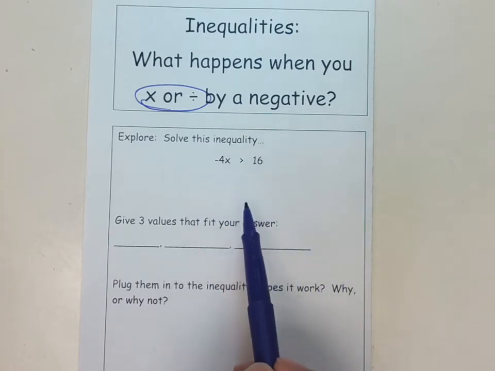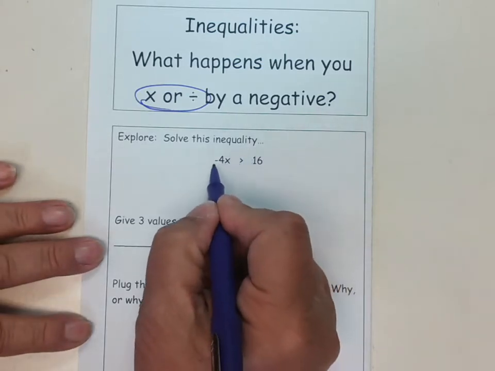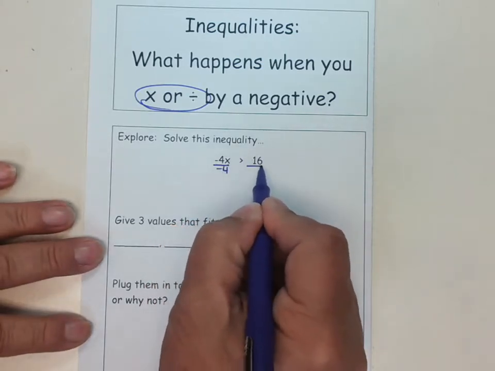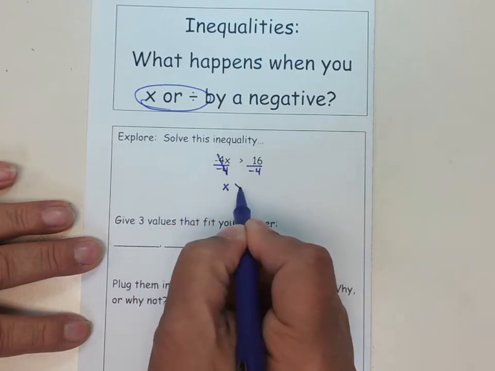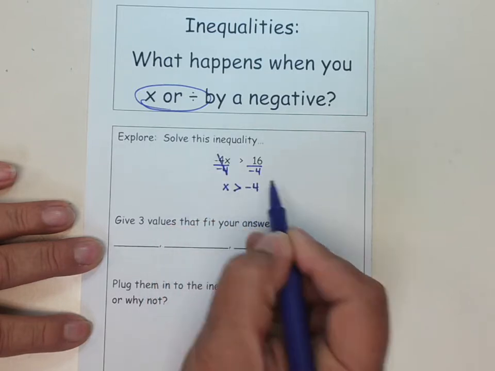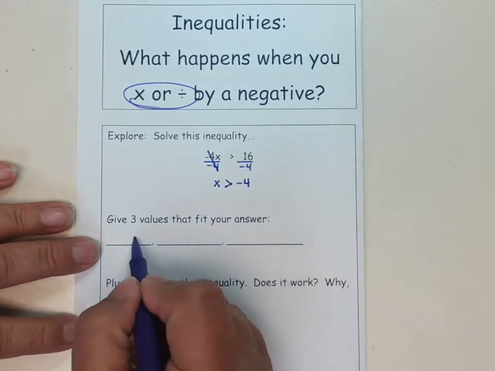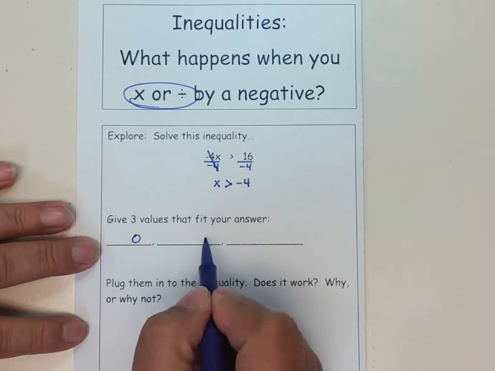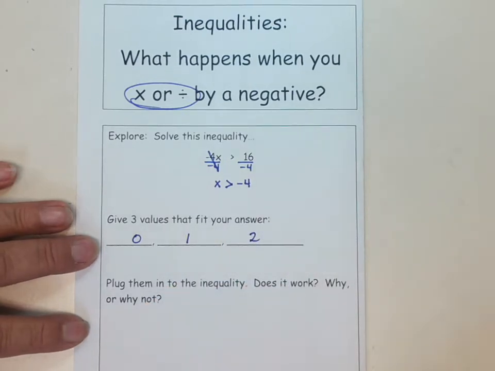Let's go ahead and solve it. We're going to divide both sides by negative 4. So x should be greater than negative 4. So give me some numbers that are greater than negative 4. How about 0? Always bigger than a negative. 1 and 2. Okay, so if we plug them back into the inequality, let's see what happens.